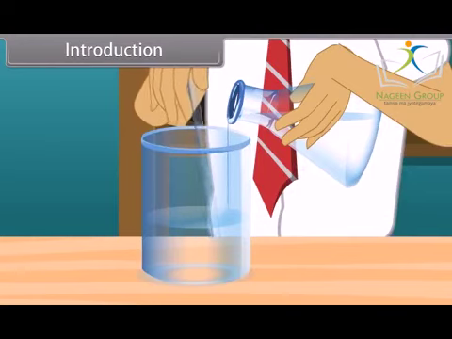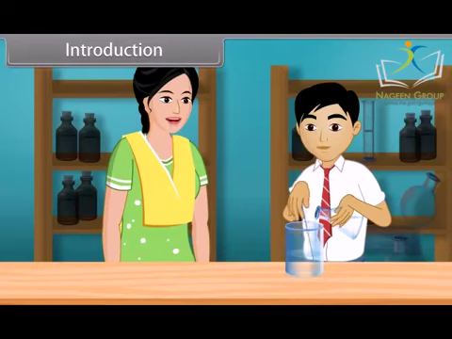Why is it so? Let me tell you, it is because of the reaction between acid and bases. Children, in this lesson we will learn about the chemical properties of acids and bases and about salts.